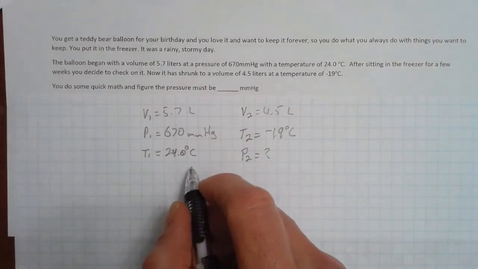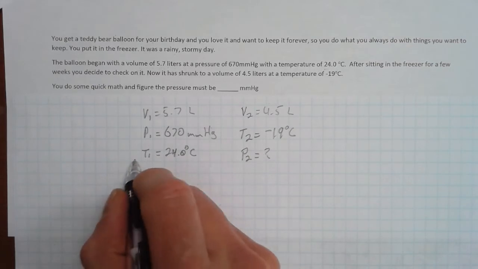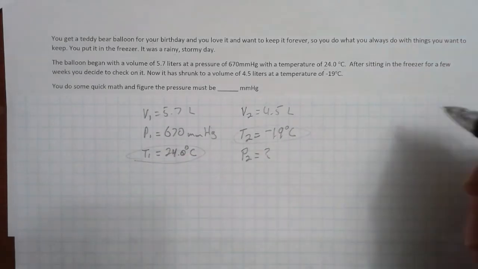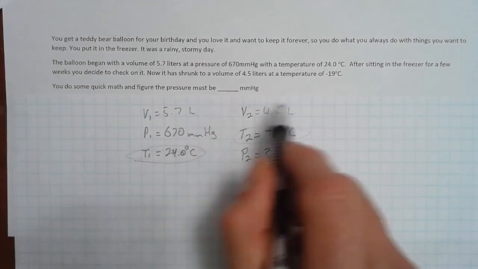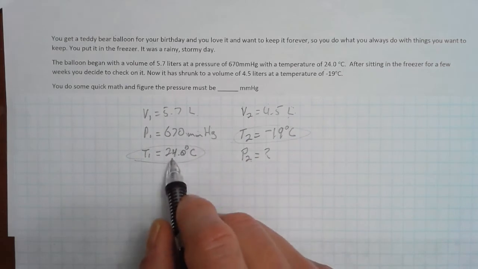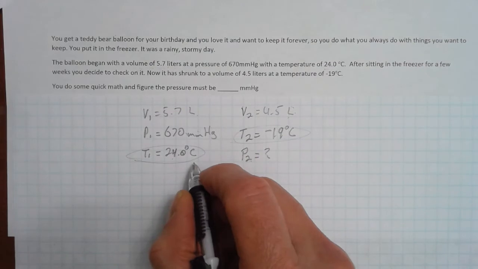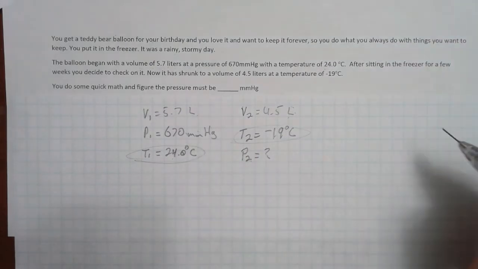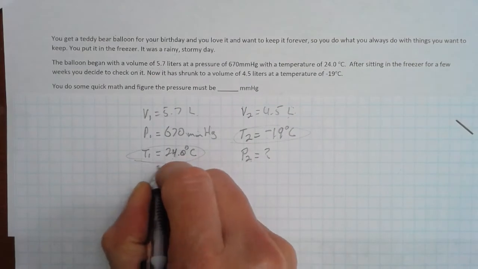Now, as we've done before in all these gas laws, the temperatures have to be in Kelvin. The volumes have to be in the same unit. The pressures have to be in the same unit. But the temperatures must be in Kelvin. And even that's a misnomer. They just have to be in a unit where the lowest temperature is 0. And Kelvin's what we use for that. So we're going to convert this to Kelvin.